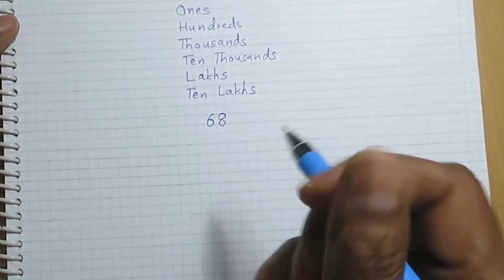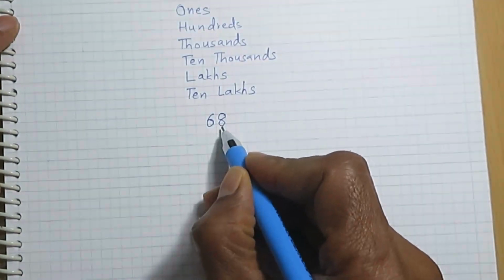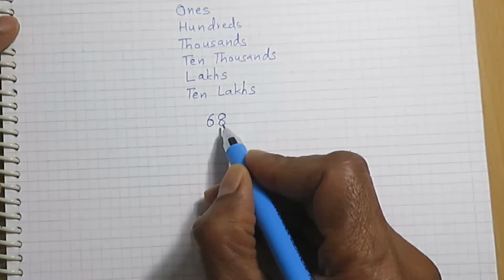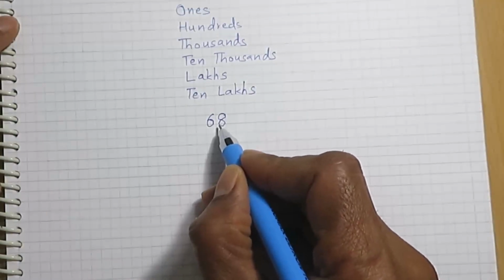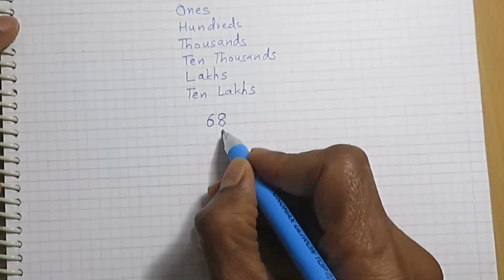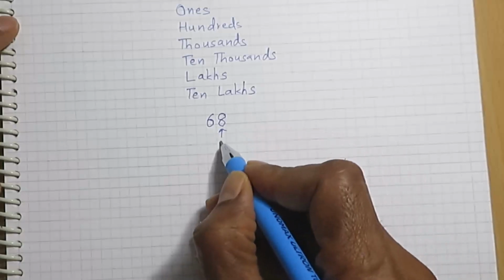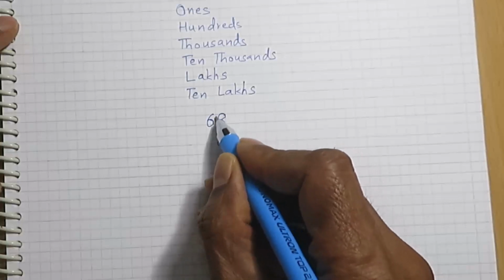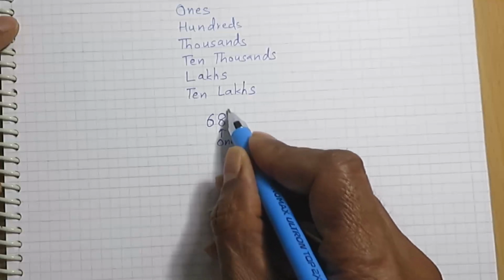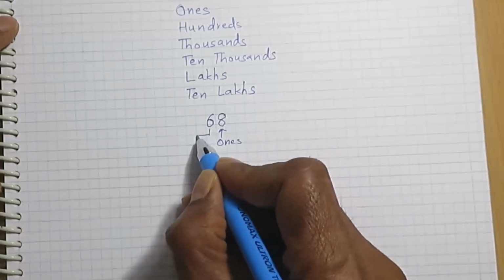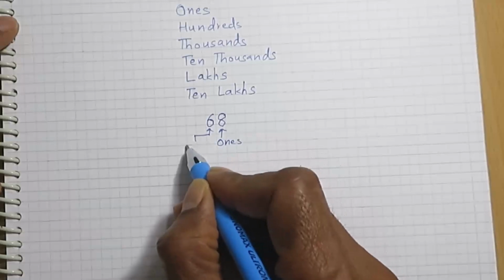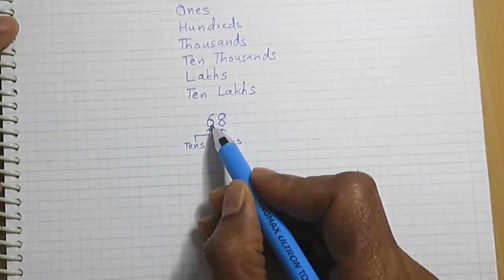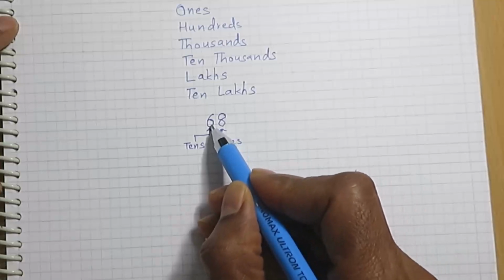But 6 and 8, which we call 68, is much larger. Obviously it is larger than 10. So here this one we call ones, because the place value of this one is ones, and the place value of this one is tens. That means there are 6 tens.